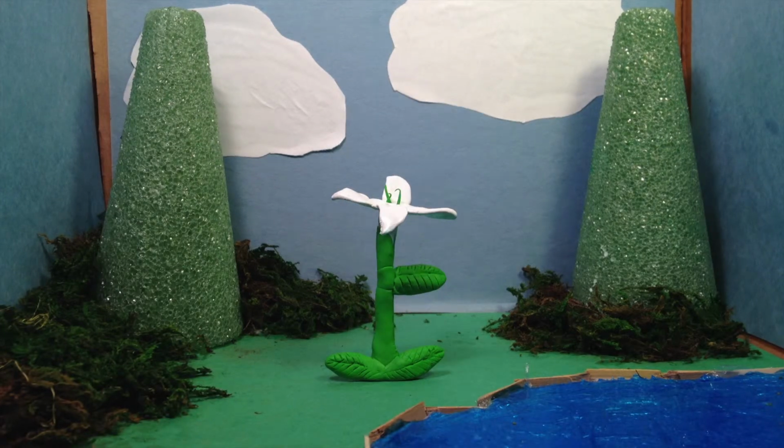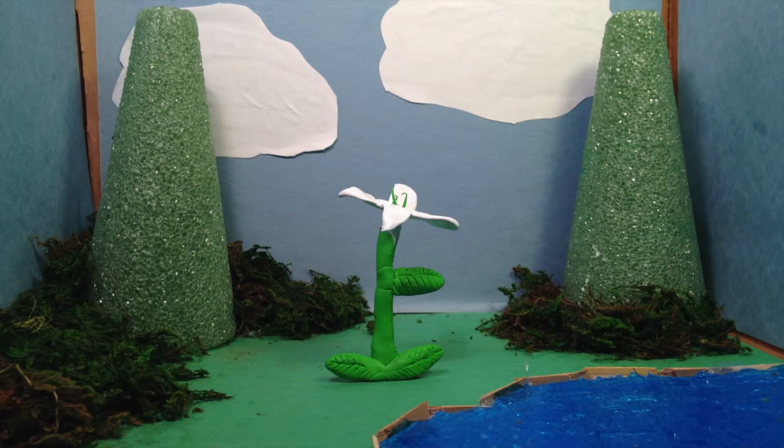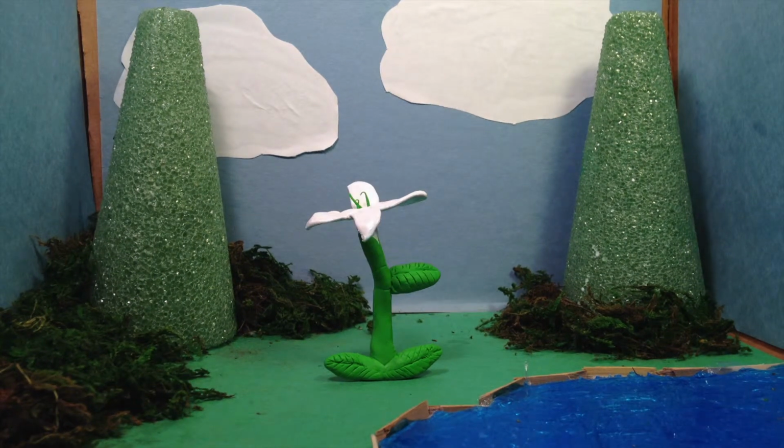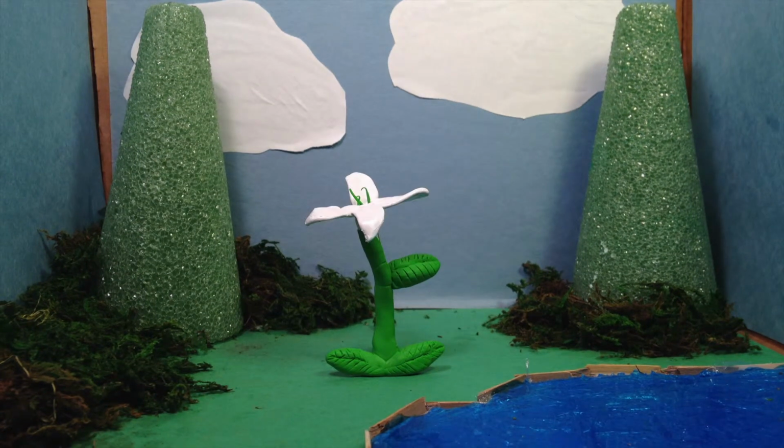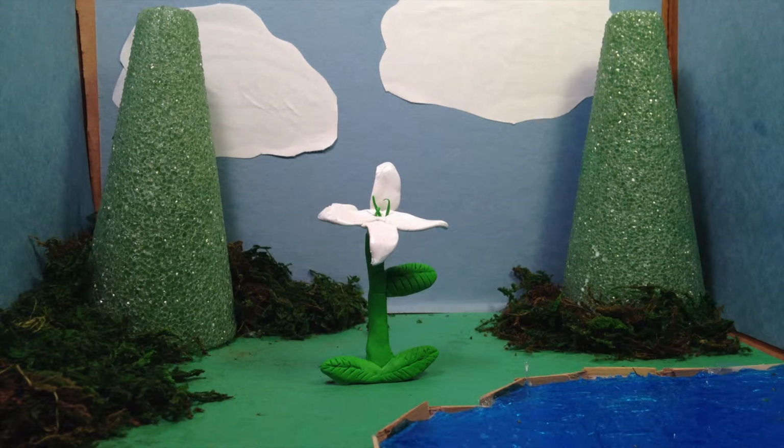Welcome to planet Earth. Earth is home to one of the world's most incredible forces, life. Here we see a beautiful scene found in nature of a lily gracefully swaying in the wind. All of the organisms pictured have processes that allow them to survive. For example, all of the organisms perform a type of cellular respiration.